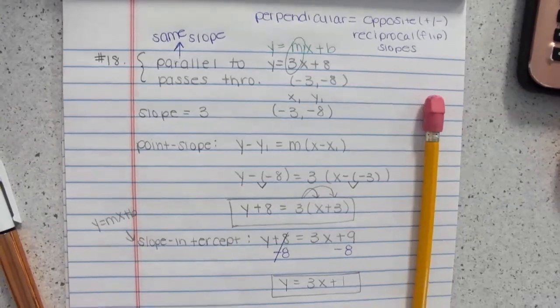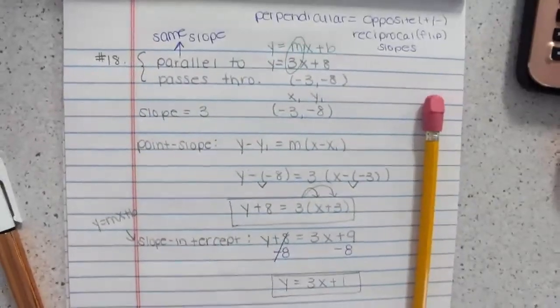Can I go to the next one? All right, so let's put in 18 and then we'll go to 23.